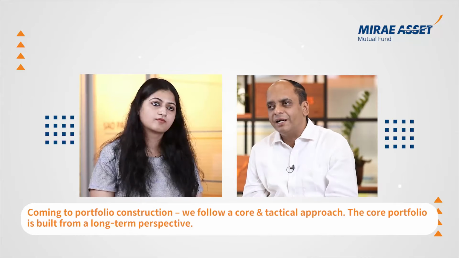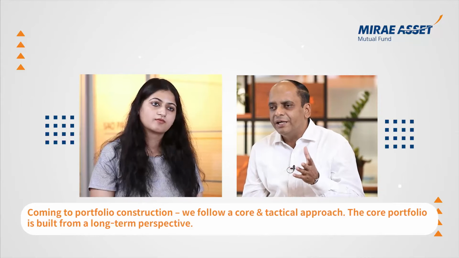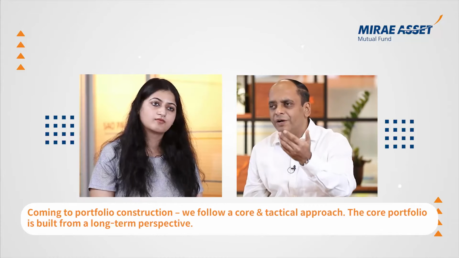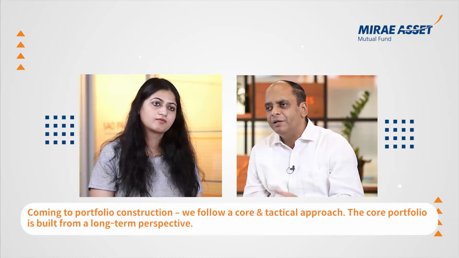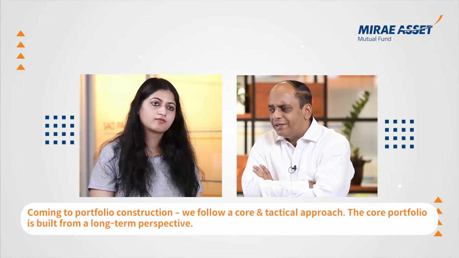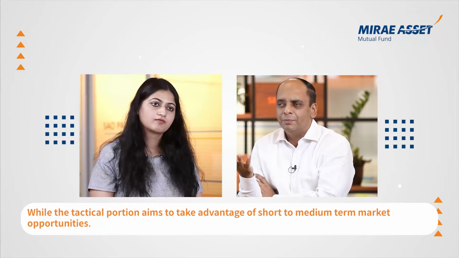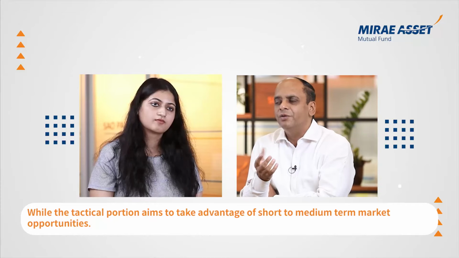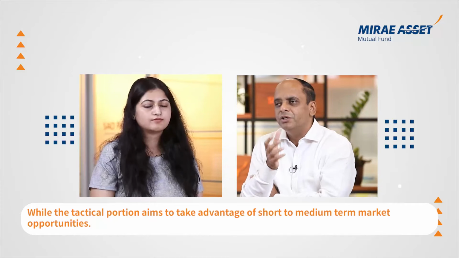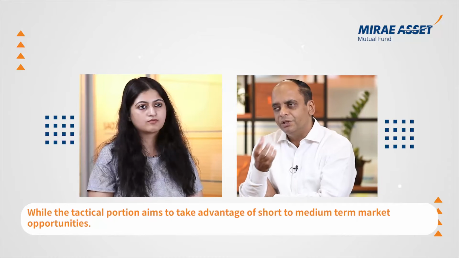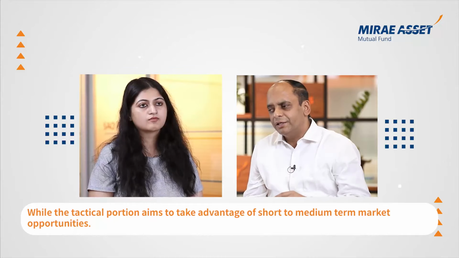And coming to portfolio construction, typically we have a core and a tactical approach. So let's say 80-85% of my fund will be core, buying a security from a 3 to 5 year perspective, and the last 10 to 15% is tactical. Tactical is essentially, let's say stock prices move up or down by 5% without any fundamental reason, then we might make some weight adjustments, or if there are some short term opportunities, we try to capture them through this tactical approach. So yes, it's a diversified portfolio.